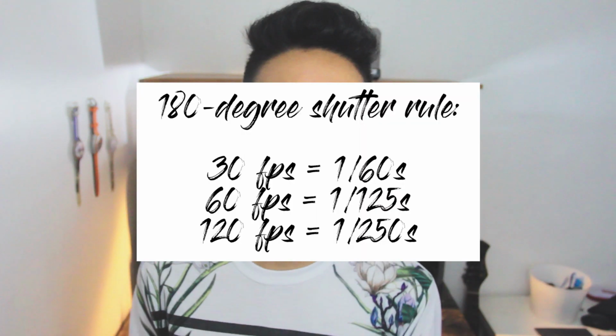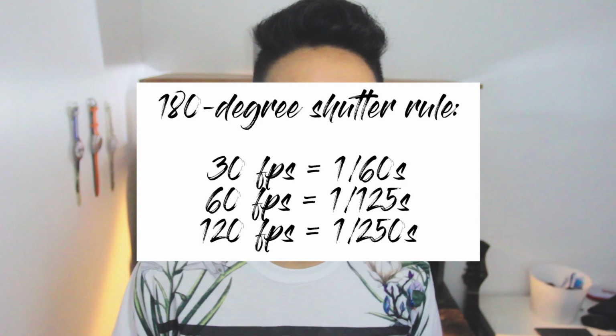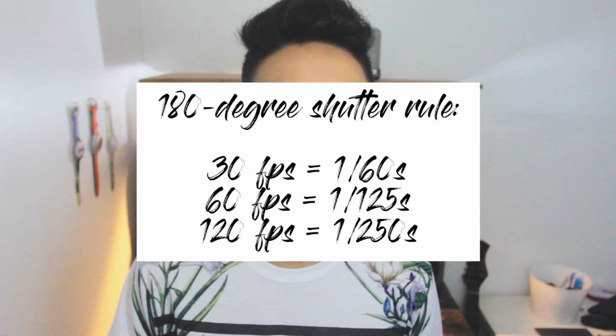You should always double the shutter speed based on your frame rate. Kapag 120 FPS sinushoot mo, dapat ang shutter speed mo ay nasa 240.